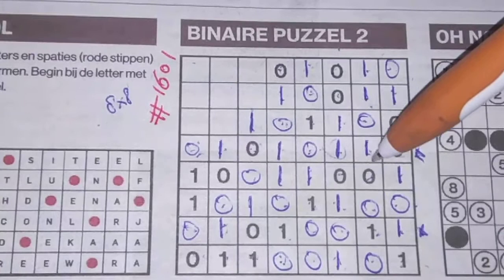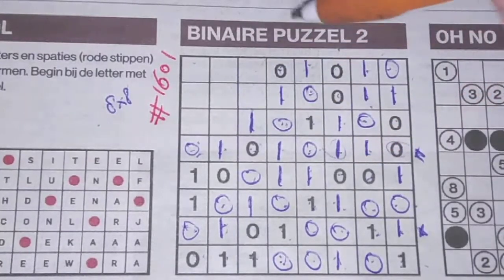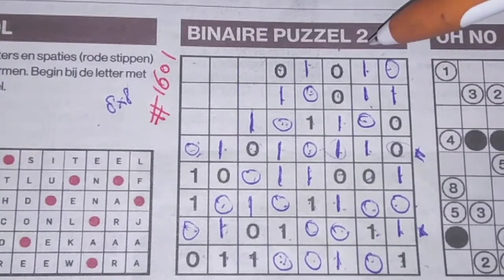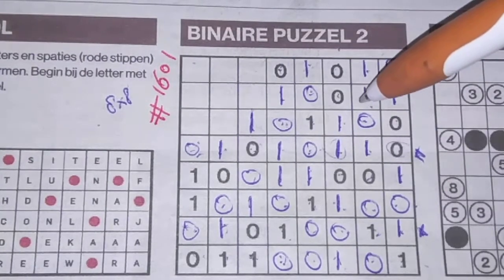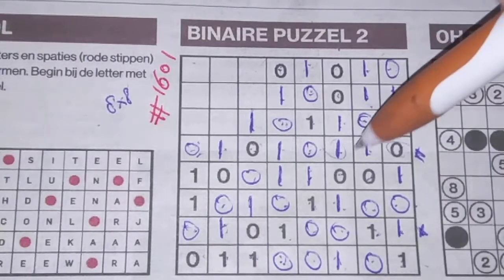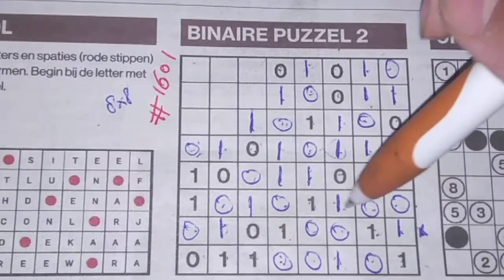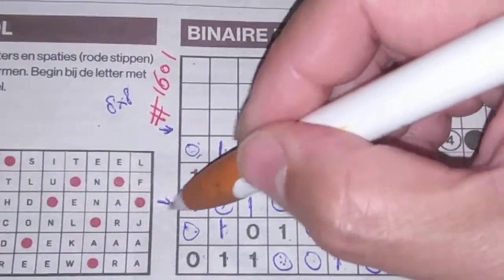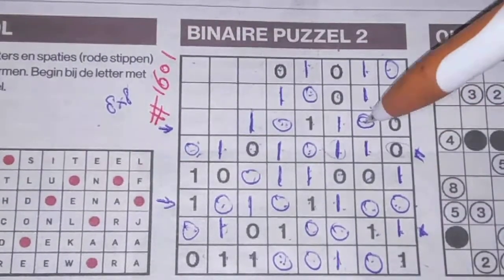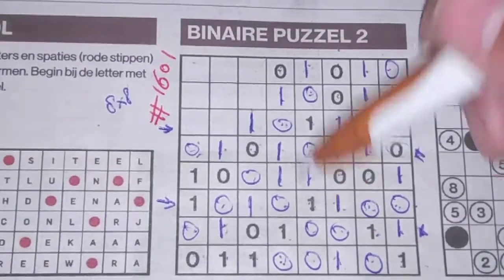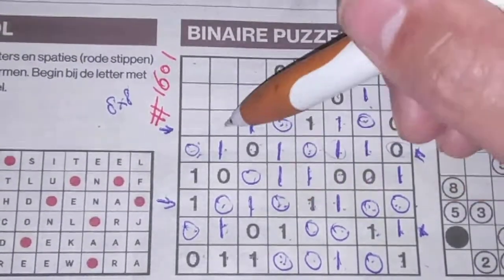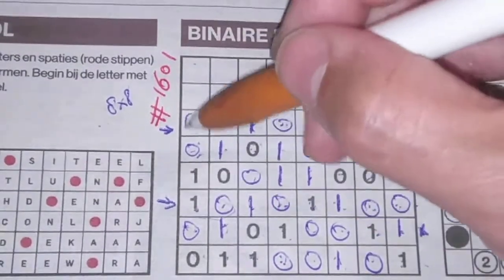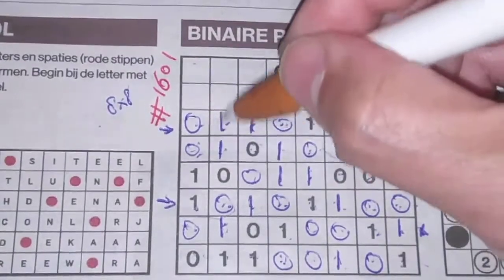Do we need to compare again? That's the question. Well. Yes, we need to compare this one and that one. 001111, empty box. So I need to switch these two numbers. With a 1 here, this should be a 0. With a 0 there, this should be a 1.